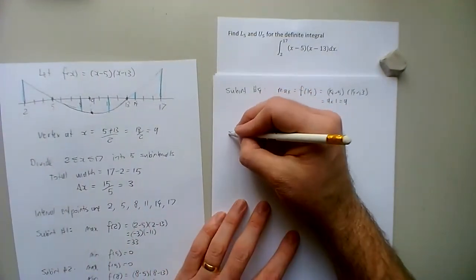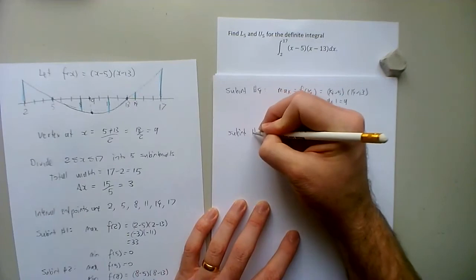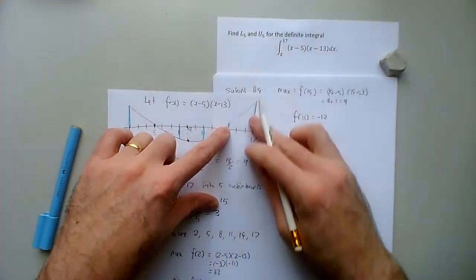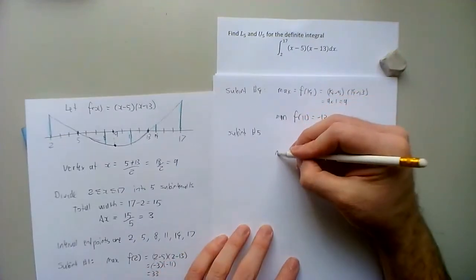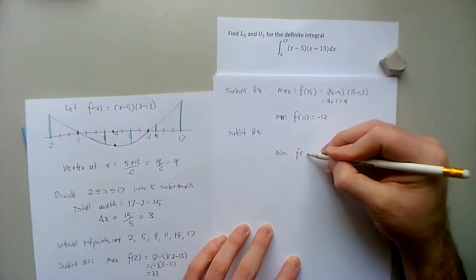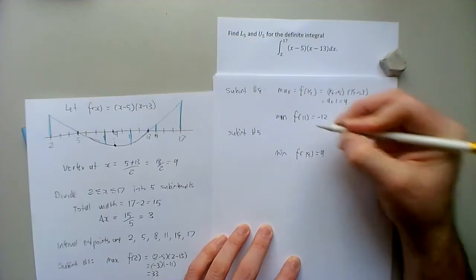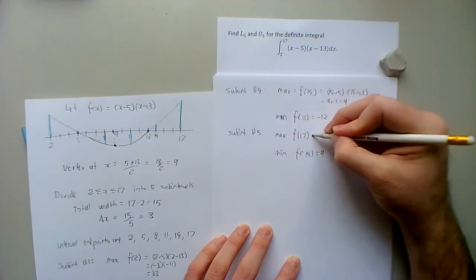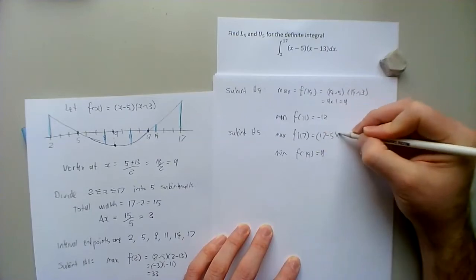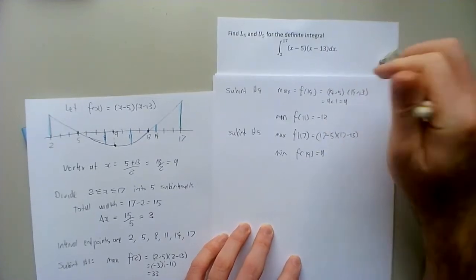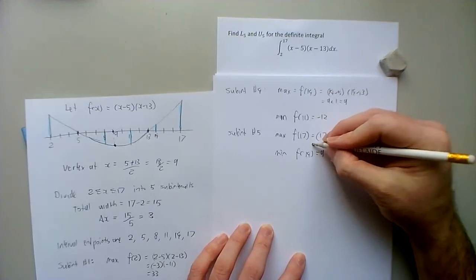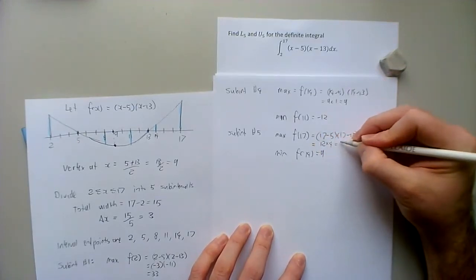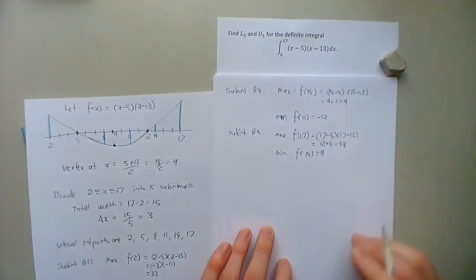Okay. And then finally on subinterval number 5, it's increasing on that subinterval. So the minimum must be here and the maximum must be there. So the minimum is at f(14), which is 9. And the maximum is at f(17), which is 17 minus 5 times 17 minus 13. Didn't give myself enough room, did I? 12 times 4, which is 48. Okay.